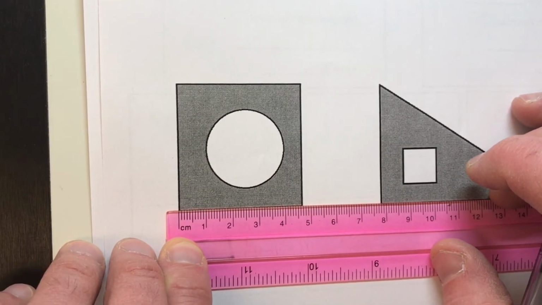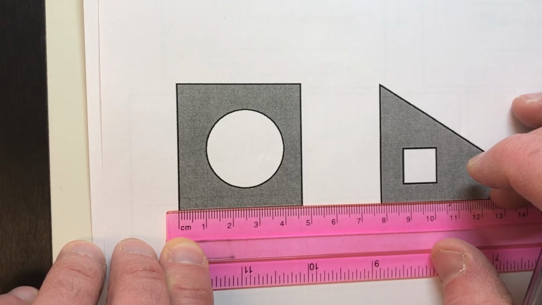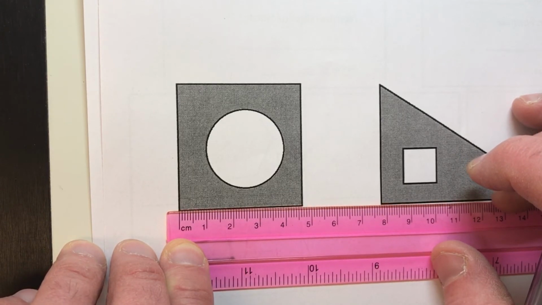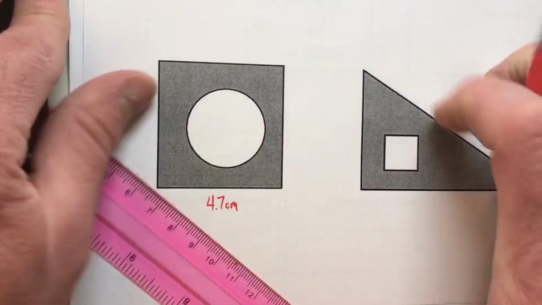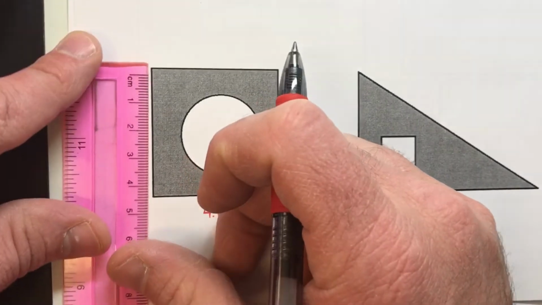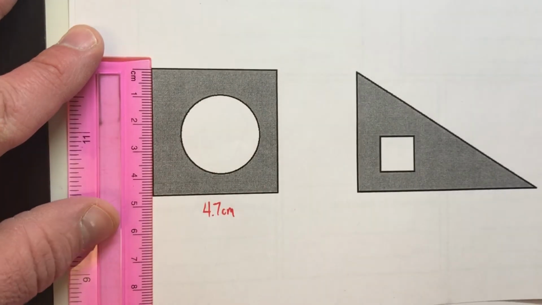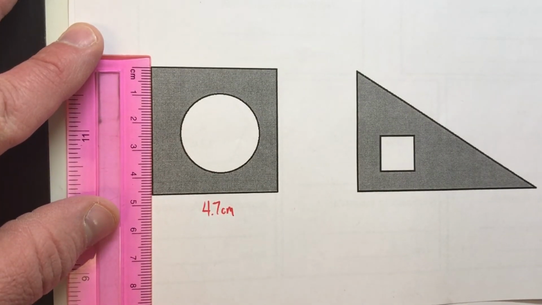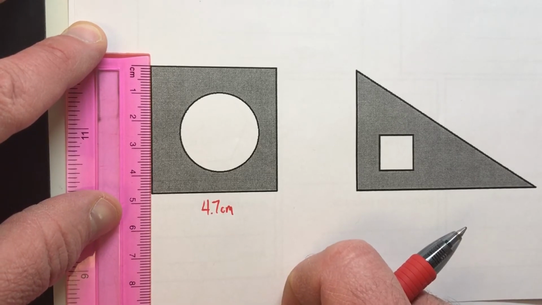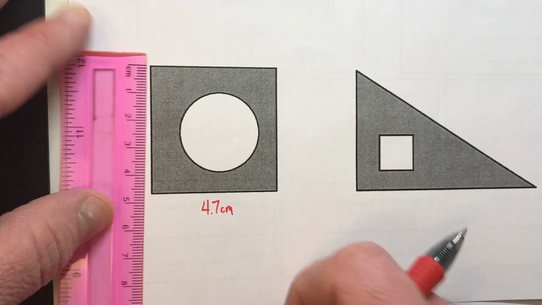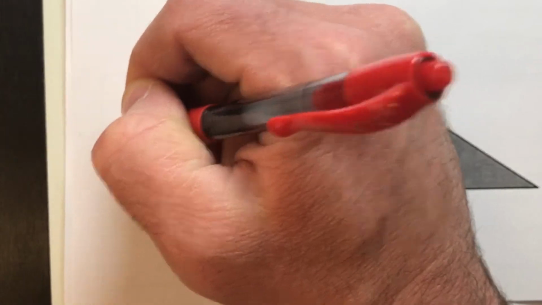So how long is each side here? About 4.7, a little bit less, but we'll just go ahead and say 4.7. Let's make sure it is a square. So, yep, same thing, about 4.7, a little bit less.